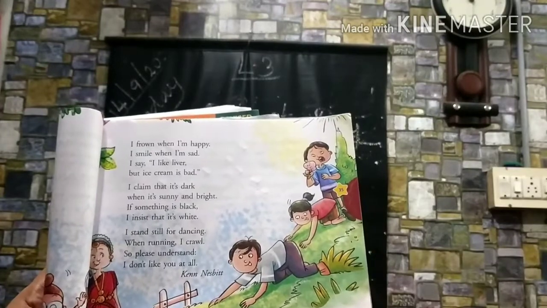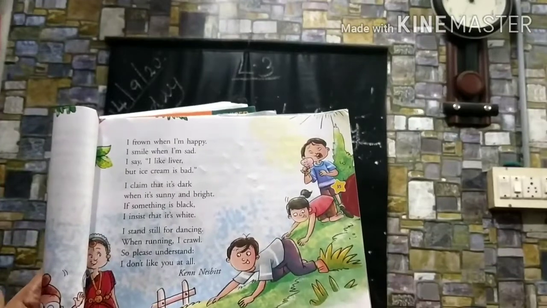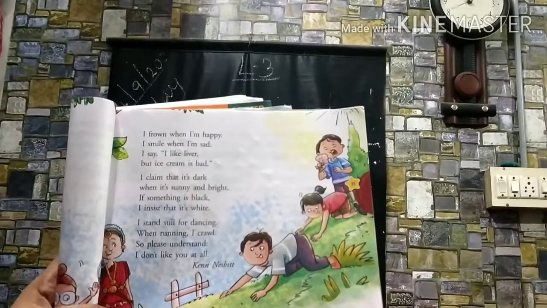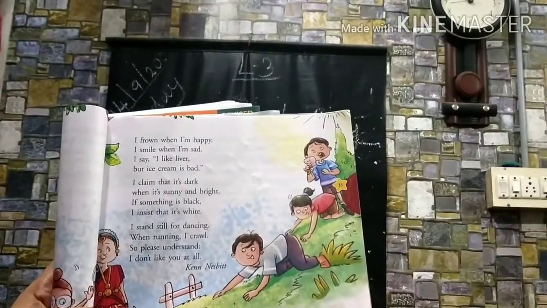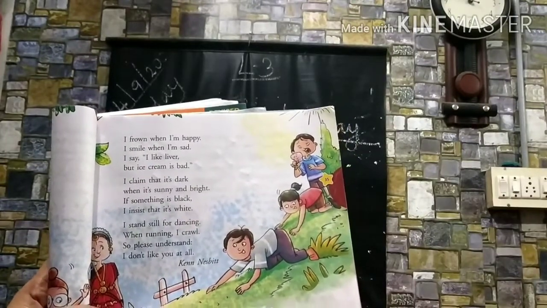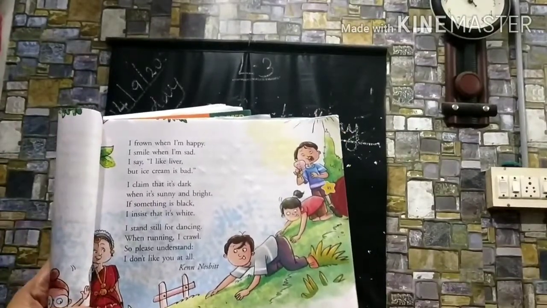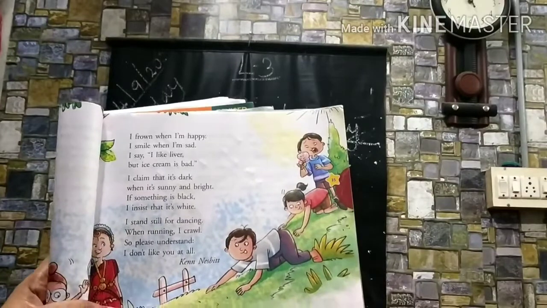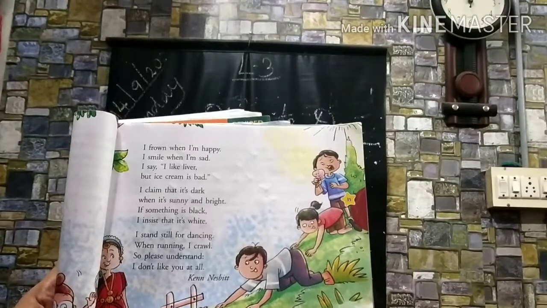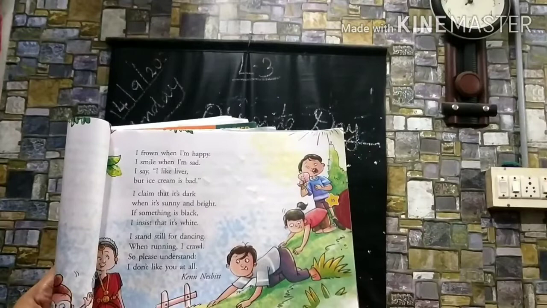He will be sad when he is happy, or he will get angry when he is happy, and he will smile when he is sad. And normally one always likes ice cream, but here the poet is saying, I don't like ice cream, it is bad. Now, when it is sunny and bright, the poet is saying he will say that it's dark. And if something is black, he is going to say it is white.